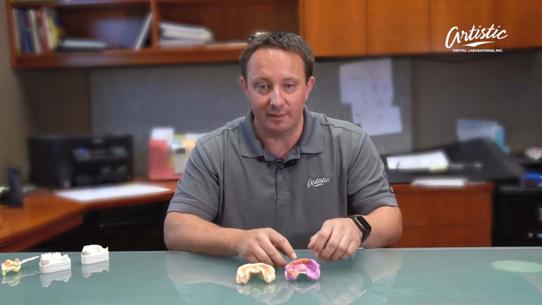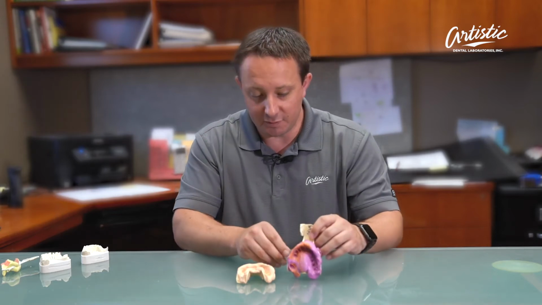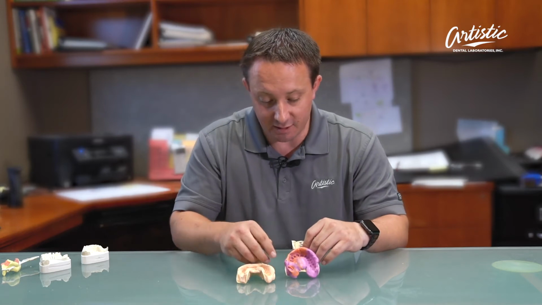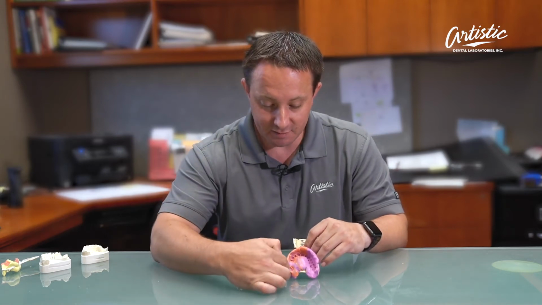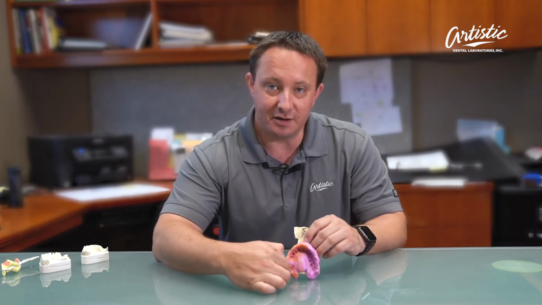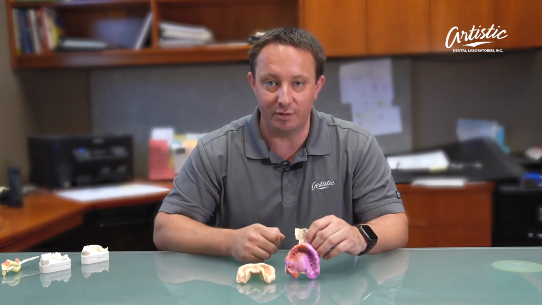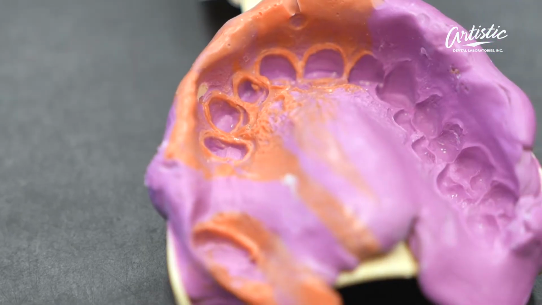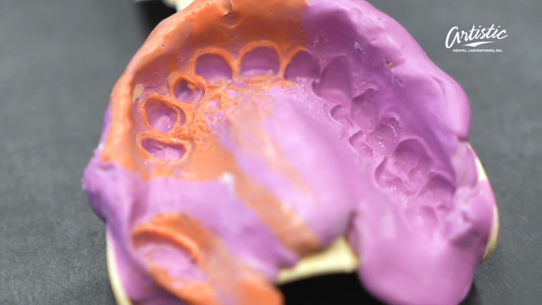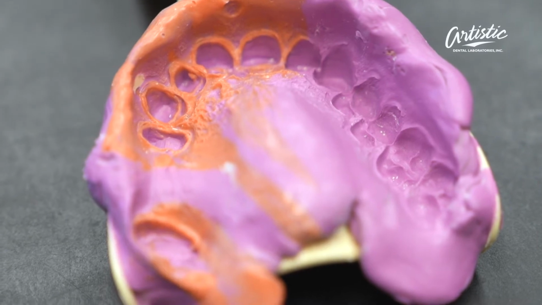The first one I want to show is a super common problem in crown and bridge where the light body did not properly capture the entire margin of it. So if you refer to this model or this impression here, you can see down near the distal of this molar that the light body has actually flowed into the hard body and separated away from the margin. What this is going to cause is a distortion in the model, and it's going to cause an inaccurate representation of where that margin is.